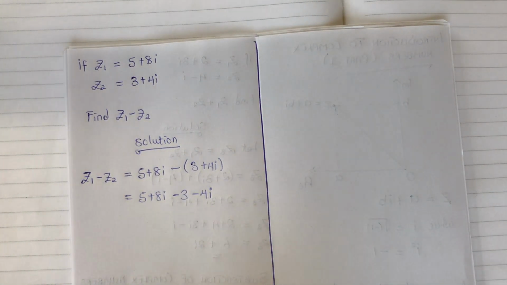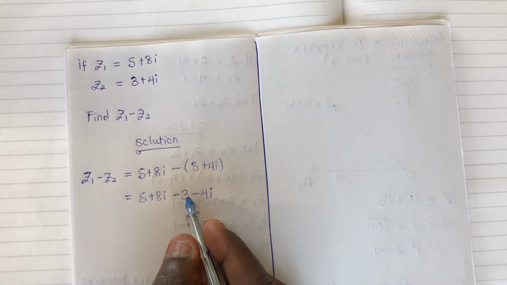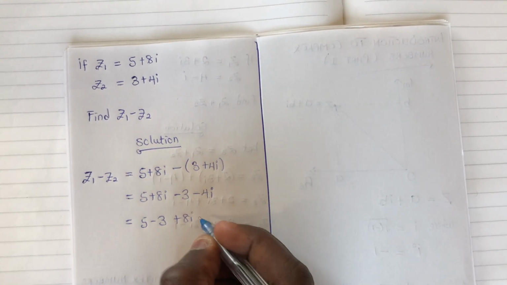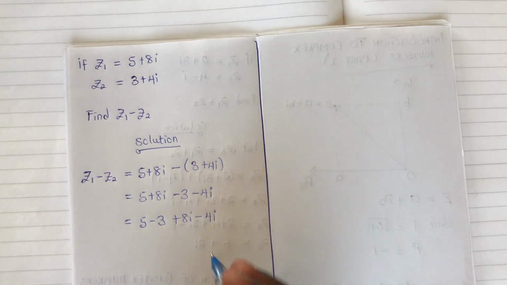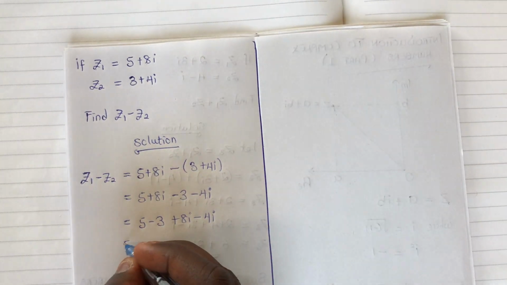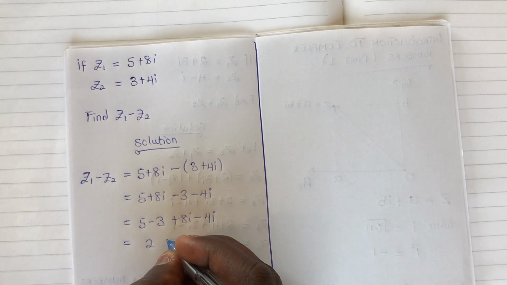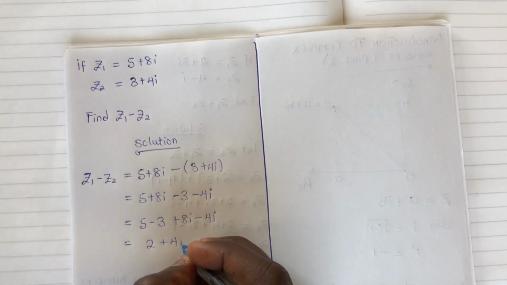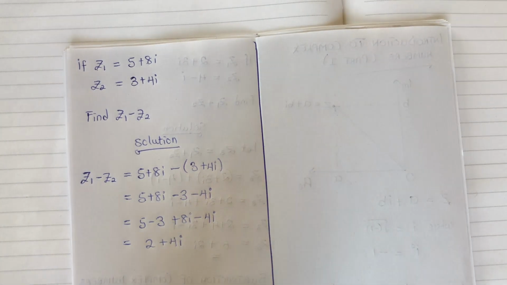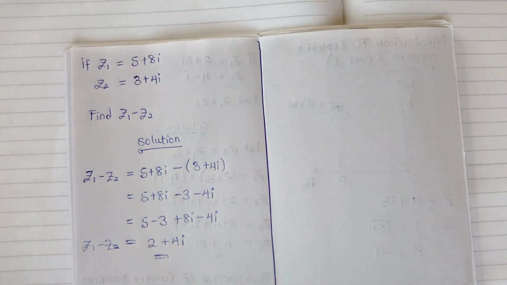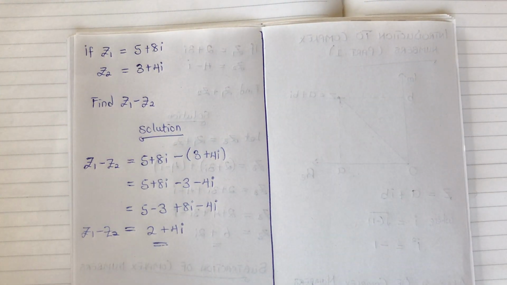So we group all terms that are real, this and this. So we have 5 minus 3 plus 8i minus 4i. And then the final result becomes, this will give us 2, and then this will give us plus 4i. So we have z1 minus z2 giving us 2 plus 4i. So no matter the values of z given to you, you should be able to add and subtract.